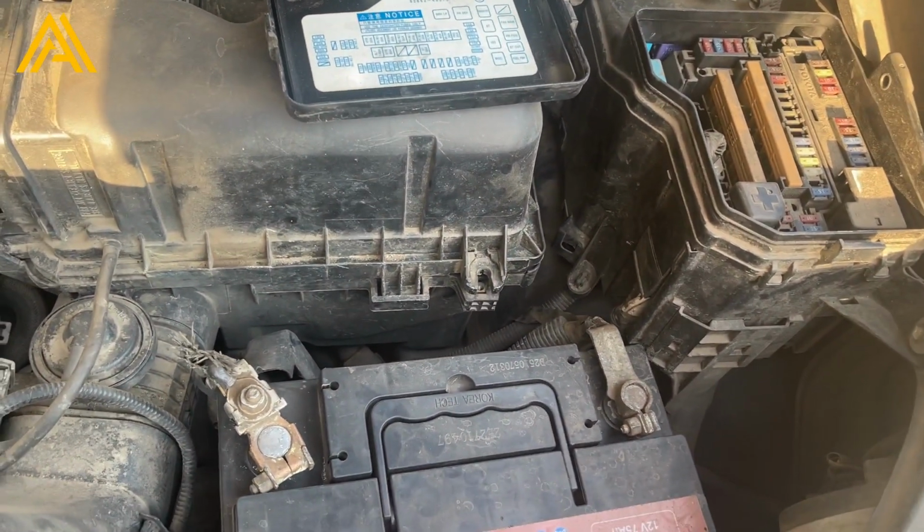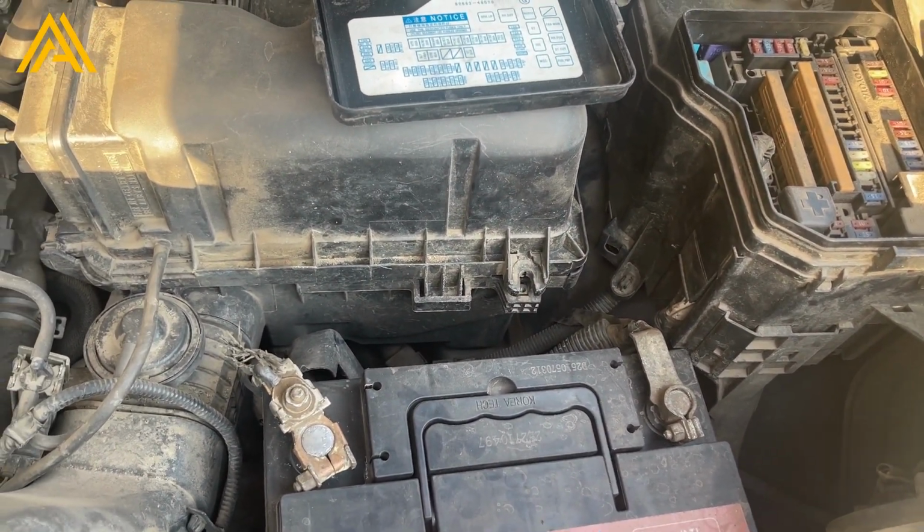However, I will make time to get another car so that I can show you every part that I'm talking about. But I know that most of you know all the things that I've just mentioned.